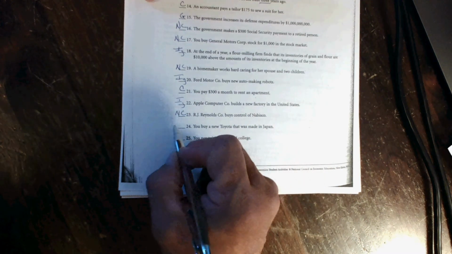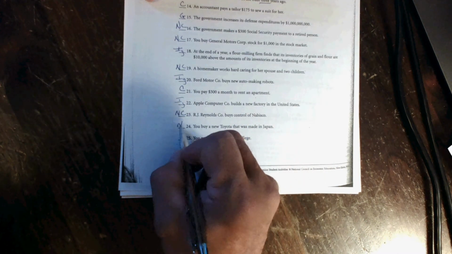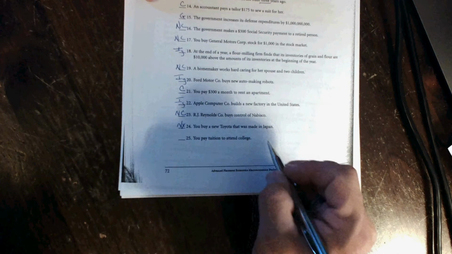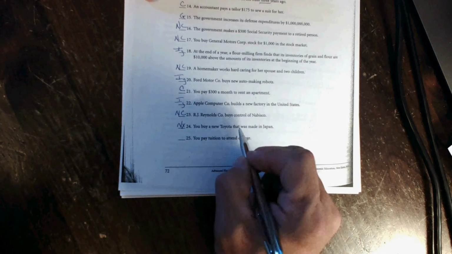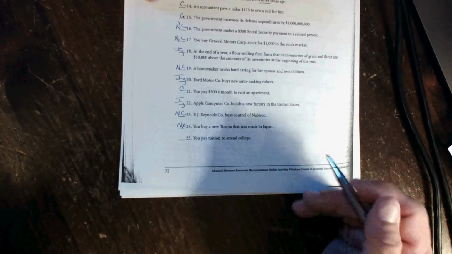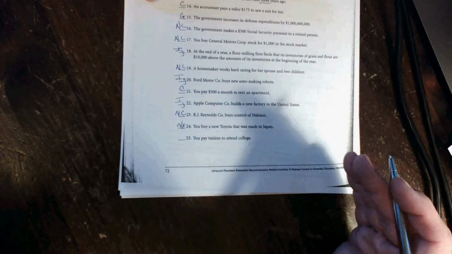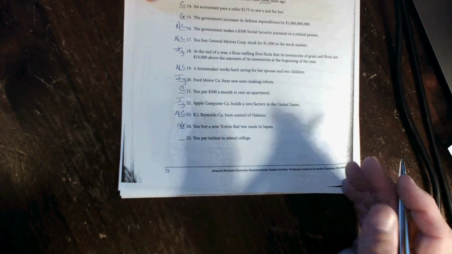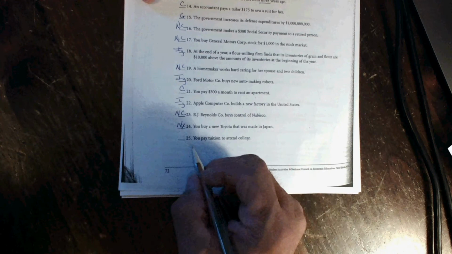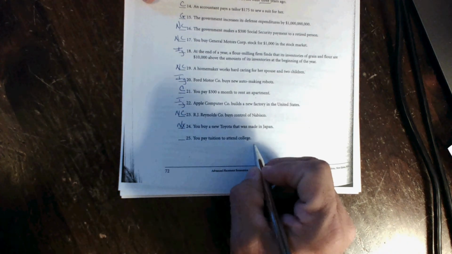You buy a new Toyota that was made in Japan. Now, that is included in net exports. Although it is a new car, this is a negative to our GDP. We get the good, but they get the income. So this is part of the trade deficit that we are currently experiencing. We get the good, which is good, but they get the money. So since they get the money, it's a negative to our GDP.